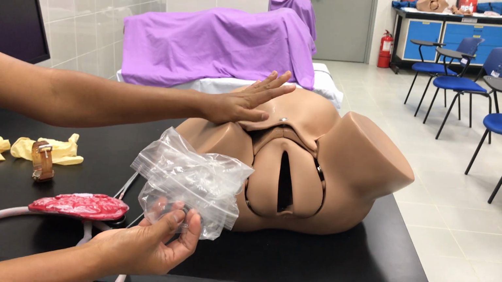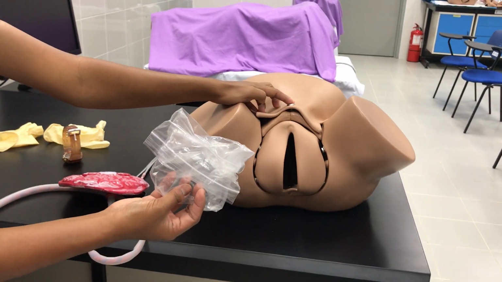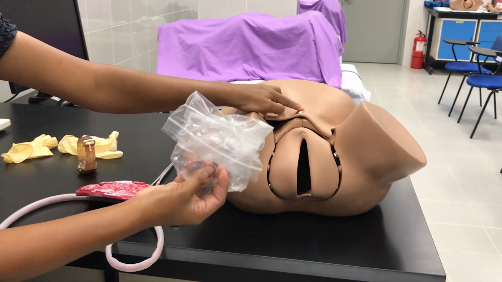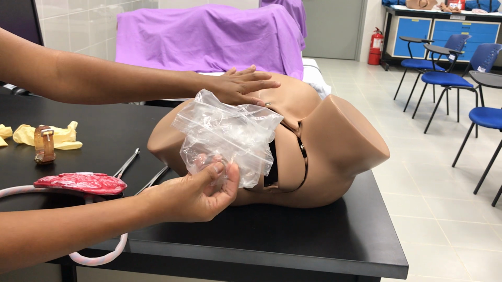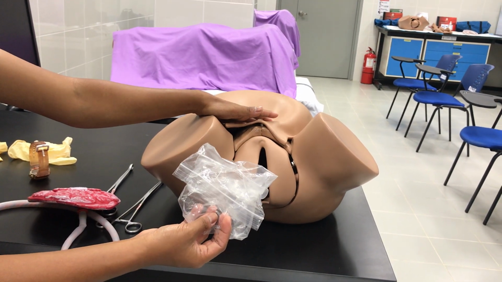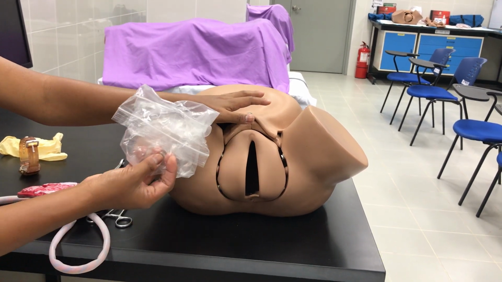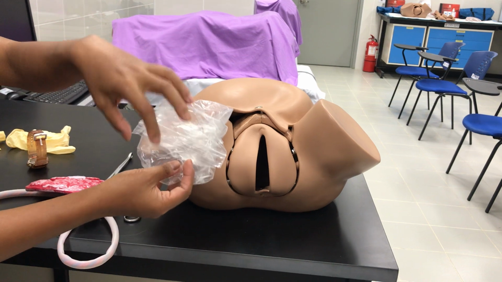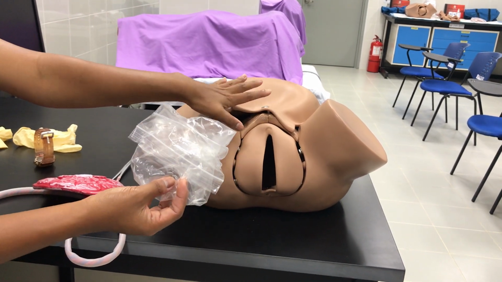The patient should be given anesthesia, otherwise she will be in pain. If you are not able to reduce the uterus back into the uterine cavity, then you need to go to the operation theater. You have to do the surgical procedure to put the uterus back to the normal condition.